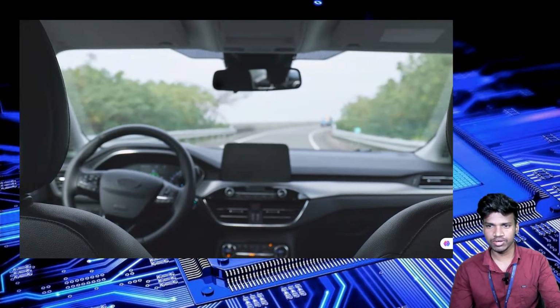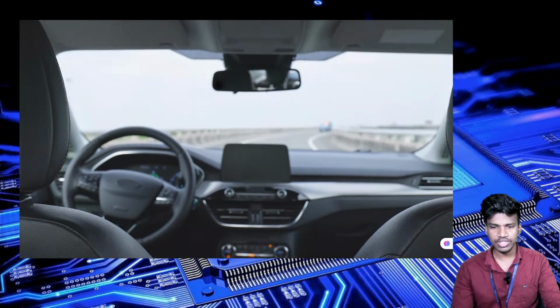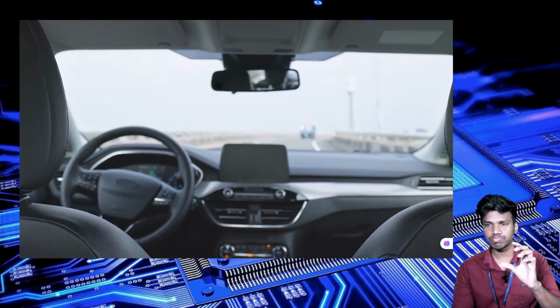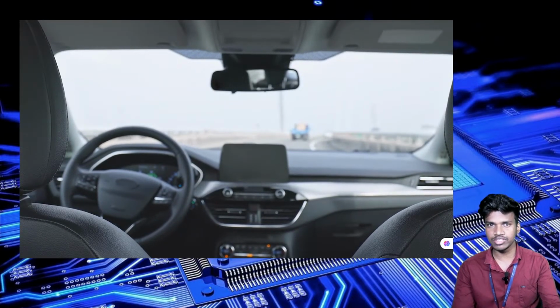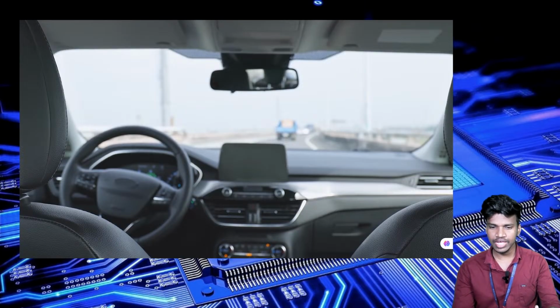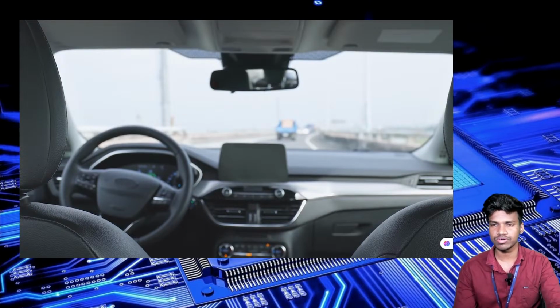This is an example from a video. Here the car drives without human interaction. Automatically the car is driving, because the starting point and the end destination are fixed. Based on Google Maps, the car identifies the location and the route. If any obstacle or any person is in front of the way, it automatically thinks about what action to take. We have to decrease the speed or apply the brake, so based on the condition it has to work.